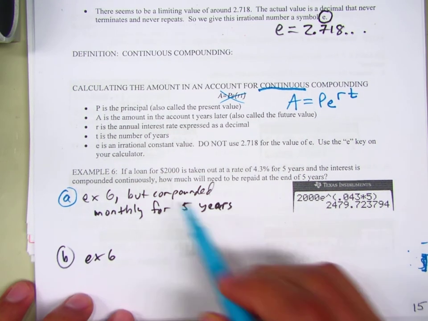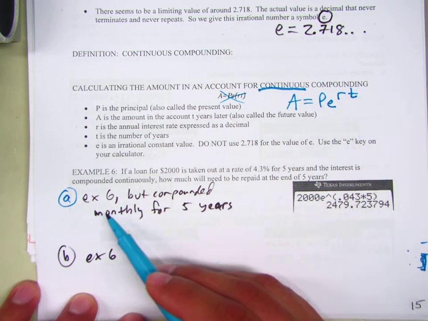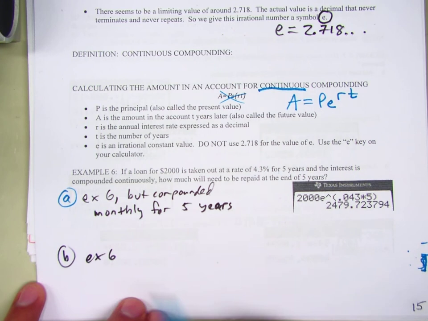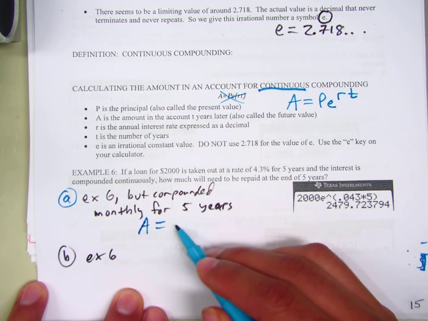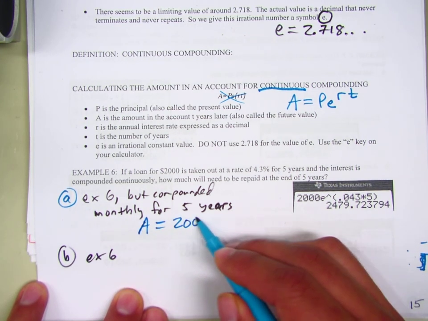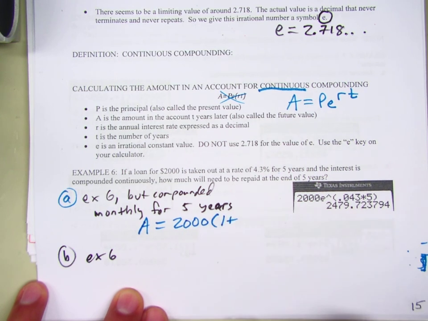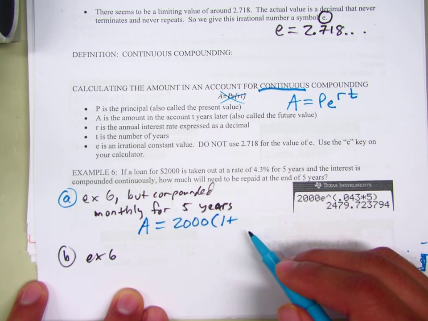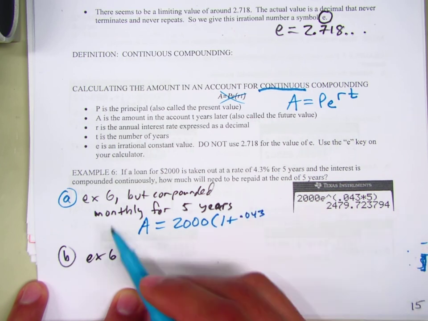Okay. So for getting this new formula that we talked about, if we were doing interest getting split up monthly, right? I would use A equals P, which is 2,000 in this problem, times 1 plus, what's the rate? 0.043.